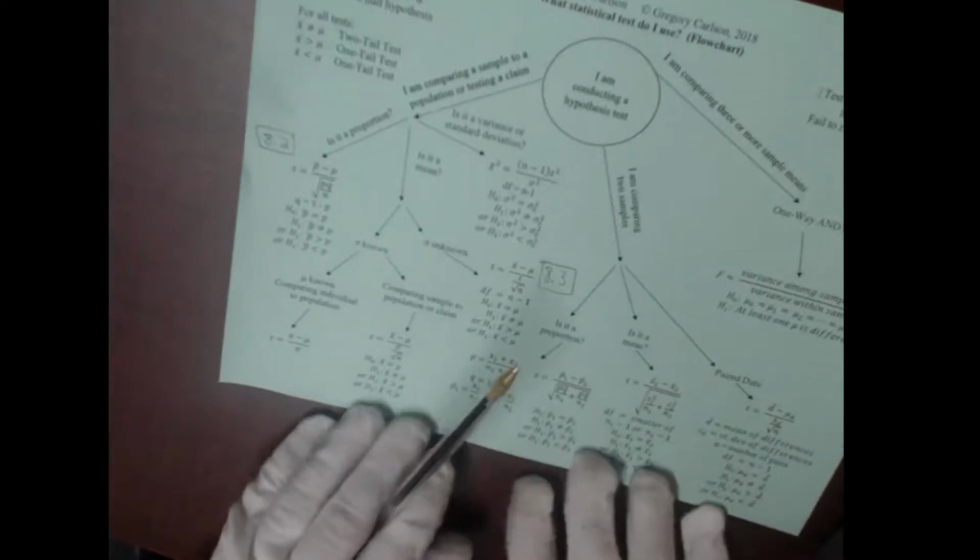So on all these formulas, this number minus this number divided by something with standard deviation. This number minus this number divided by something with standard deviation. This minus this, standard deviation. So hopefully you kind of see the similarities between all these formulas. And although they change slightly based on what your situation is, they're all sort of the same idea.